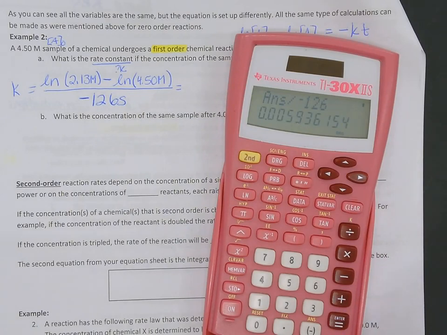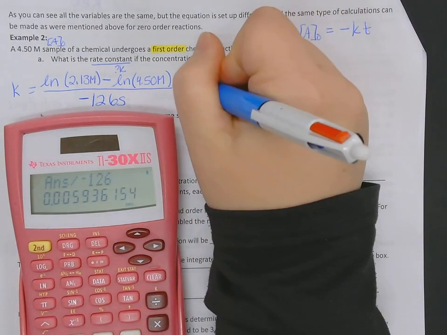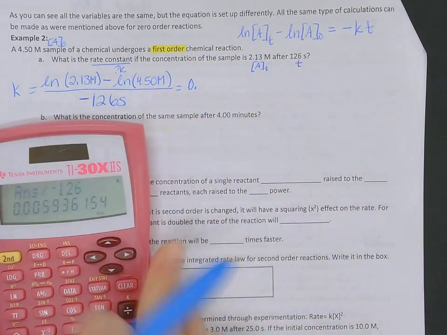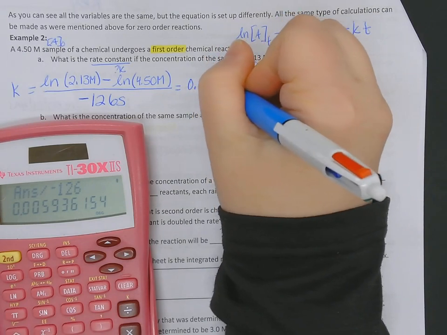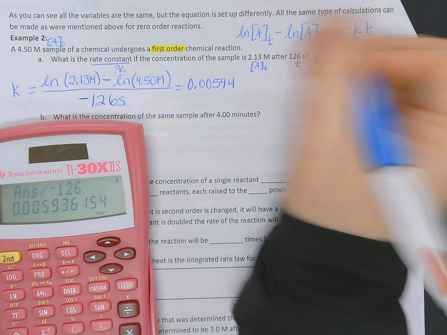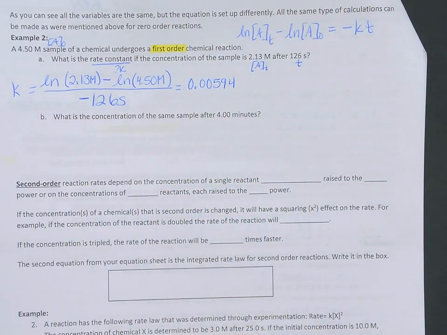This is negative. I'm going to end up with a positive answer. So similarly to our last one, we've got close numbers. We've got 3 sig figs on everything. So 0.00594 it looks like.